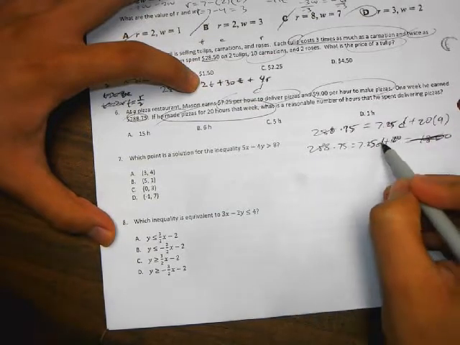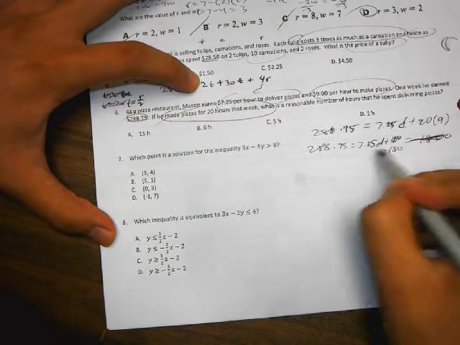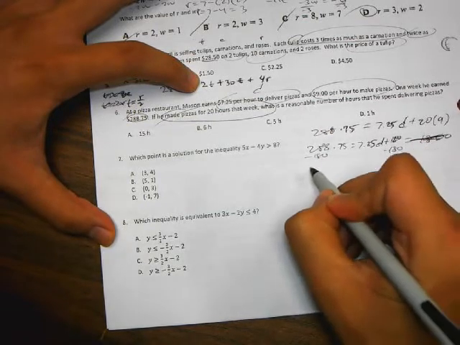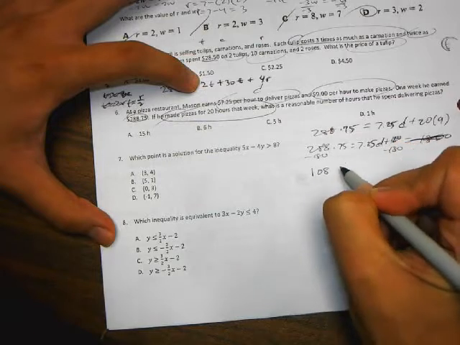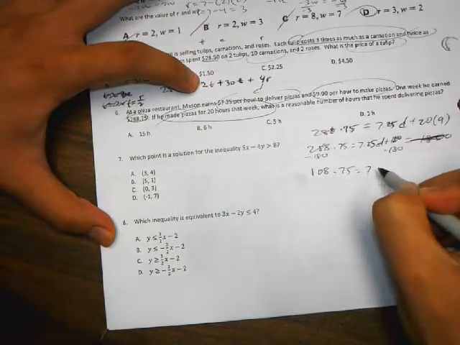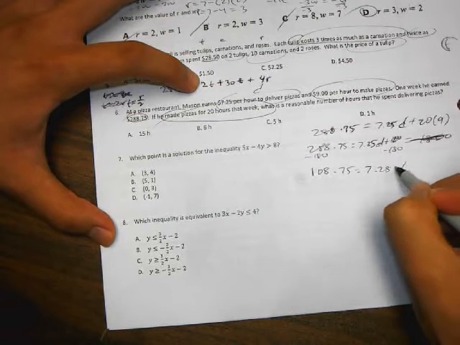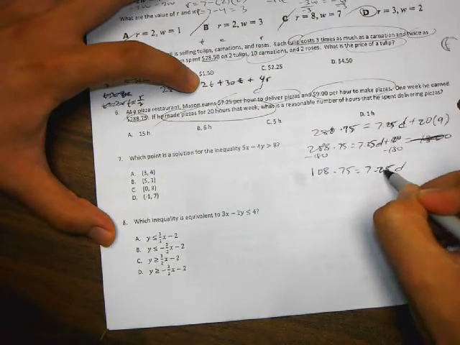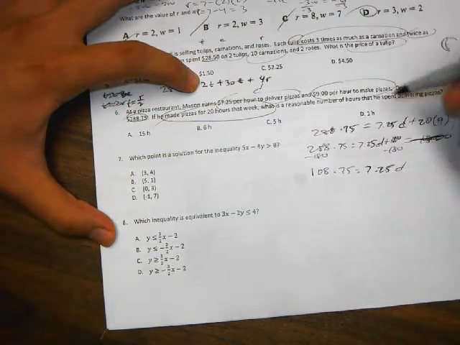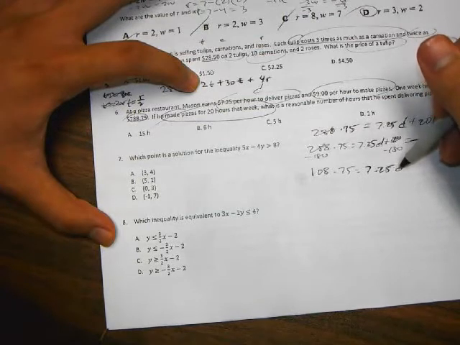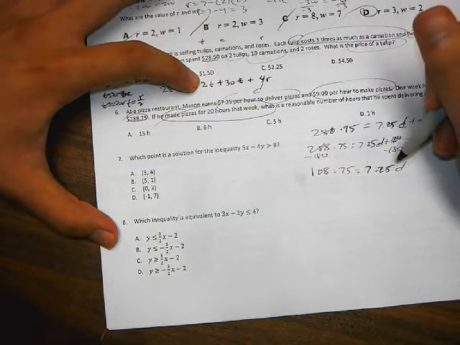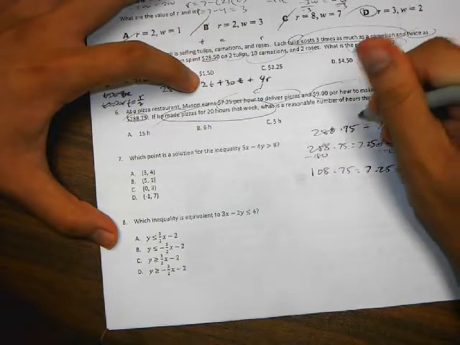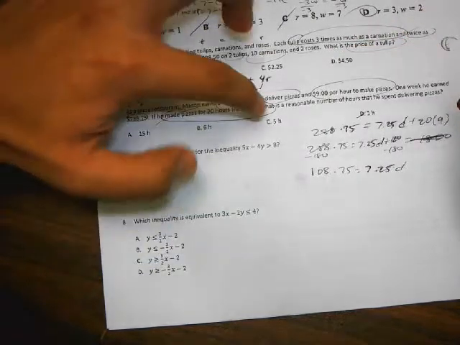I'm trying to find D. Subtract 180, subtract 180. 108.75 equals 7.25D. So if you worked 1 hour, that would mean that 108.75 equals 7.25, which is not true. That's not correct.